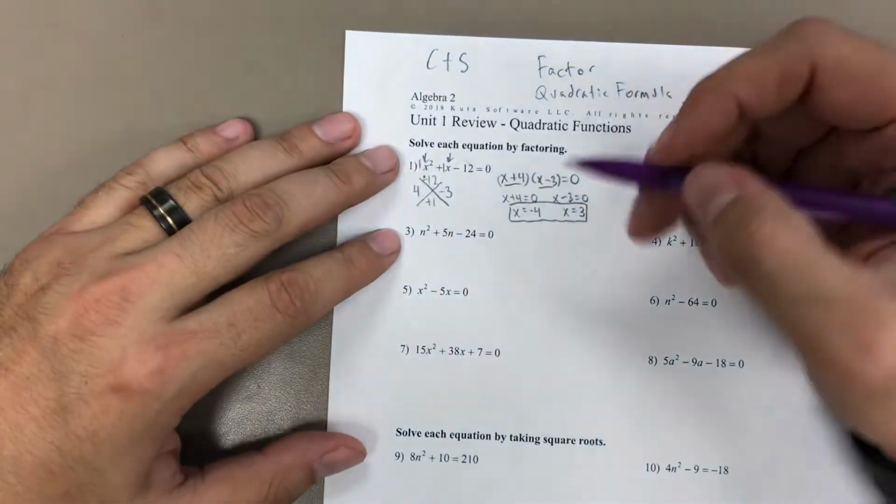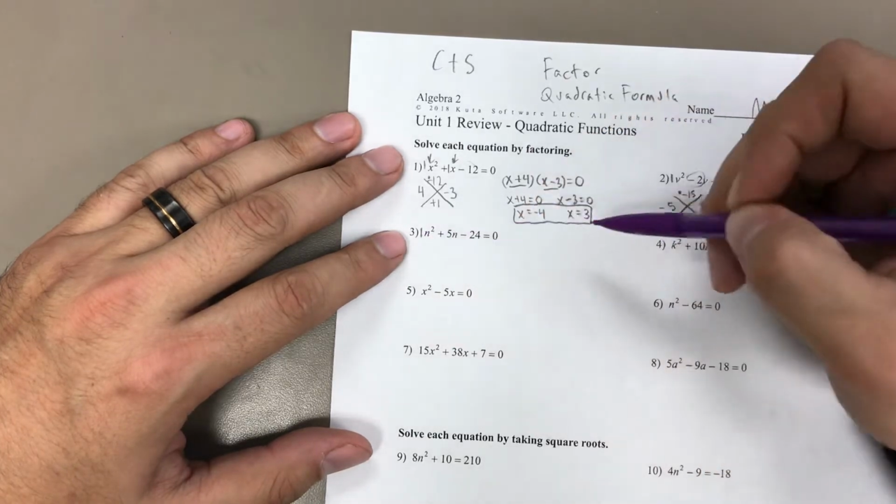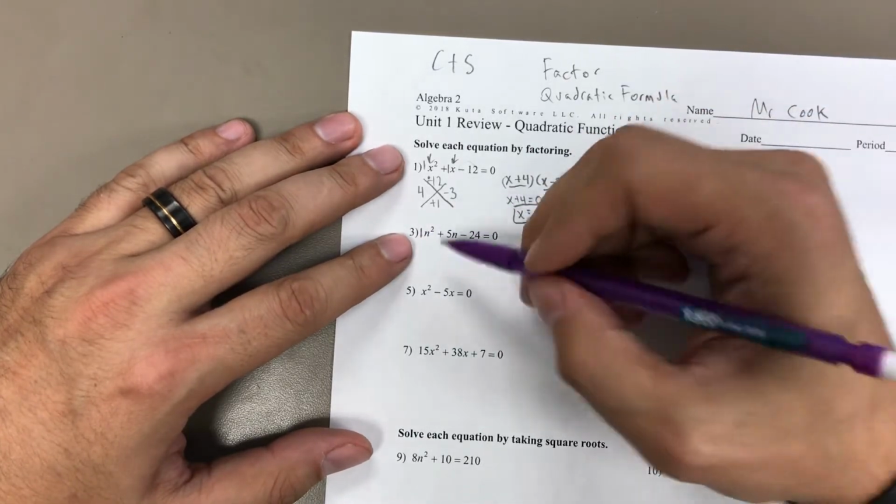Moving on to number 3. For number 3, we have 1 for our lead coefficient in front of the n squared. So it's going to be 1 times negative 24.